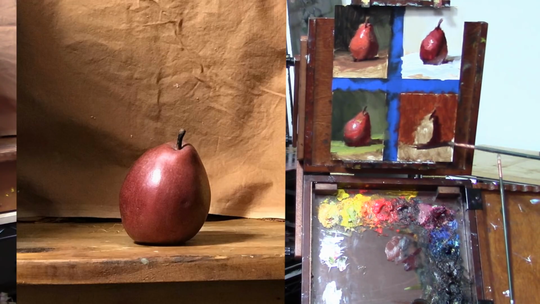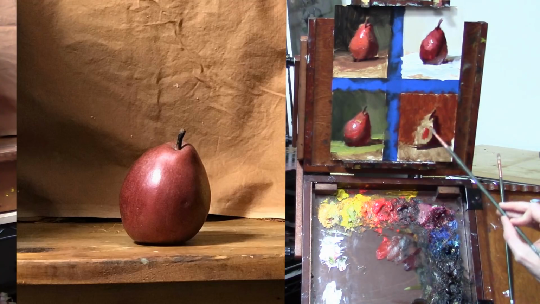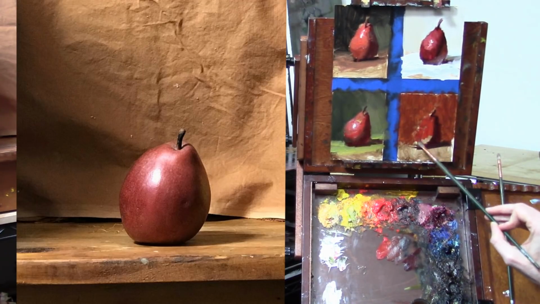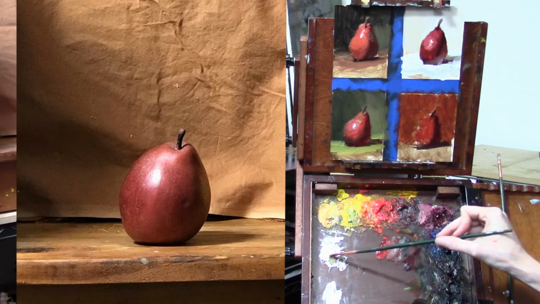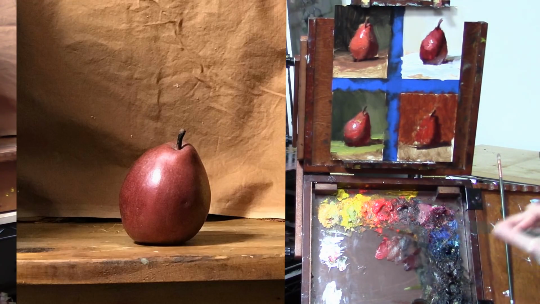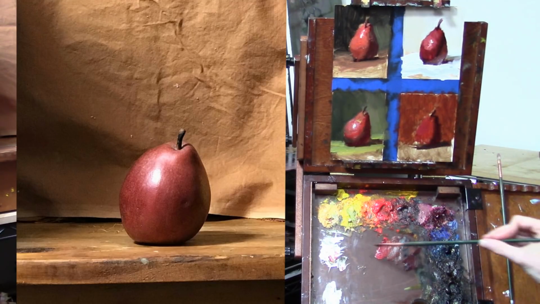You could even pre-mix the colors first to test yourself and make sure that you're not using anything that doesn't have that influence of the red in it. Okay, so a little more crimson, and cooling it off a little bit with some white.